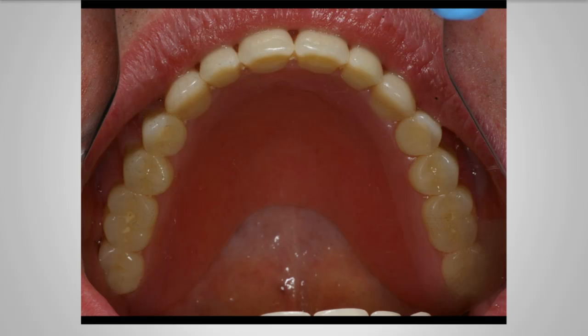What I found is if you make vents, many times not only does it extrude out of the vents, but one cannot get the polish on that internal aspect like a laboratory can, and so then the patient's tongue starts playing with the lingual aspect of those vents. So I will purposely not place vents myself.